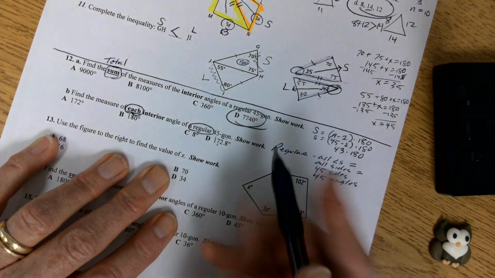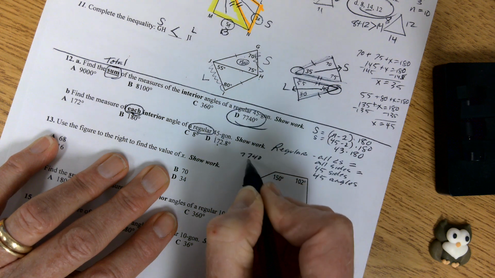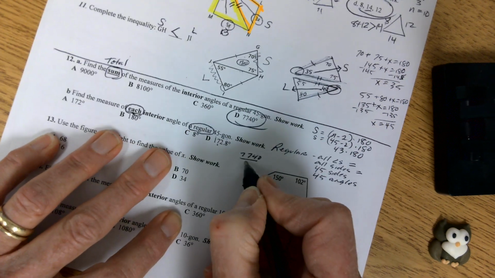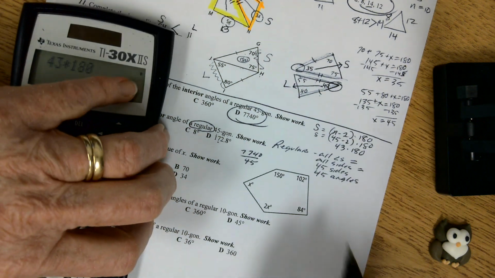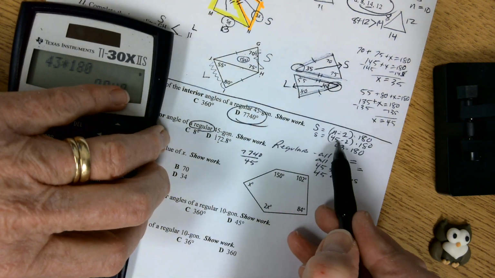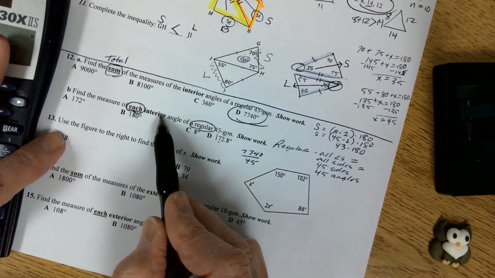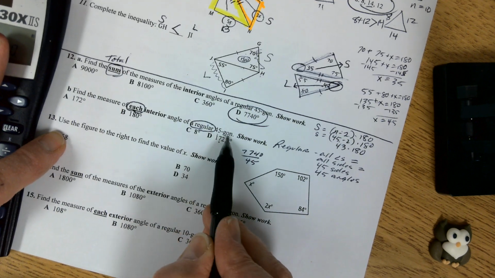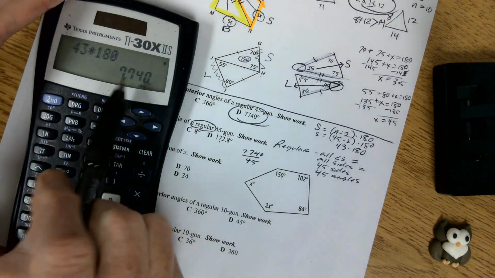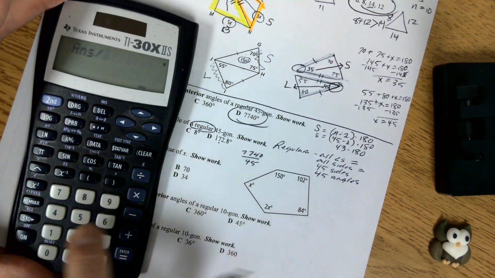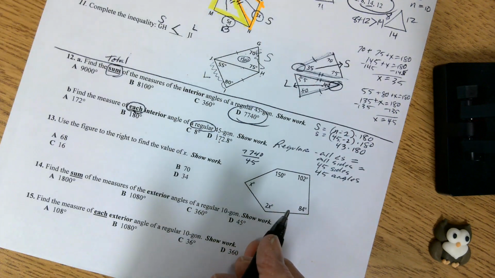So my total is 7,740. I'm dividing that between 45 angles. Okay? We're not saying the number of triangles. That's how we figure the formula. We're saying each angle of the 45-gon. Okay, 45 sides. So let's go 7740 divided by 45. And I get 172.